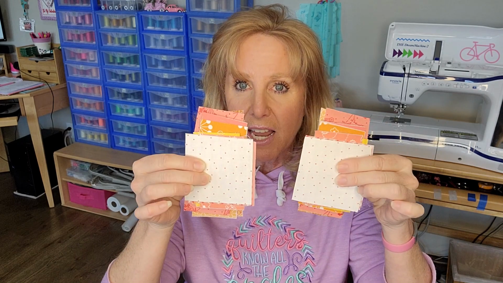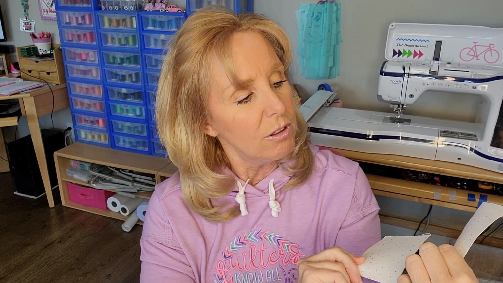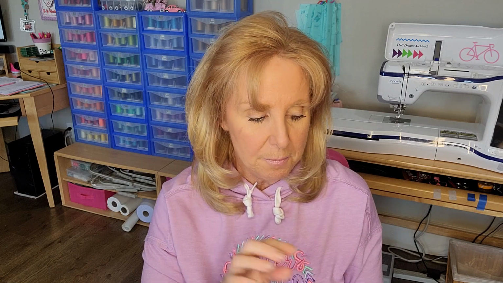The first 2 are the same. So I'll just go over one of them, but the first 2 are the exact same. Your first fabric is going to be the white with red dots. Red, coral, not sure, but looks a little red to me. That is your first fabric on log cabin 1 and log cabin 3.